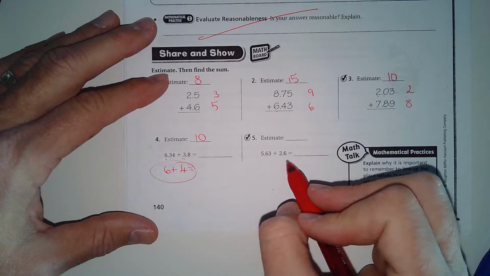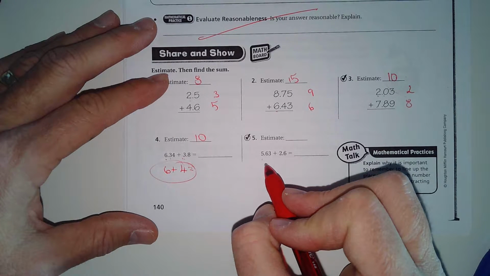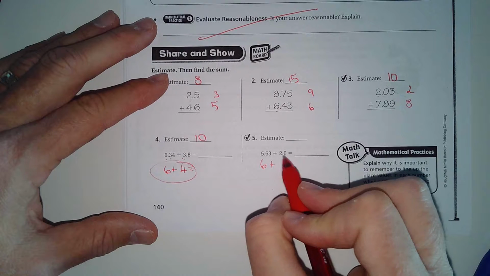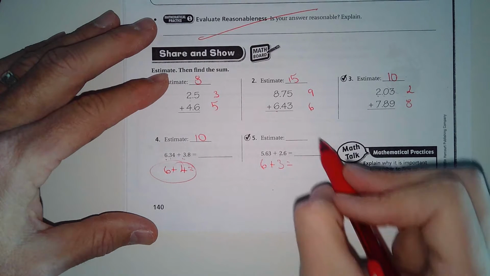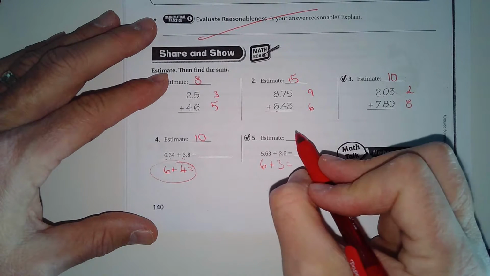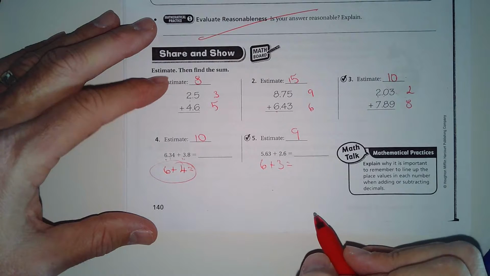Let's see, Mr. Montanez, next one. Anything happen to the 5 here? Yeah. Turns into 6. Yep, turns into a 6. Anything happen to the 2? Turns into 3. And it becomes, add them together, they are? 9. Okay.